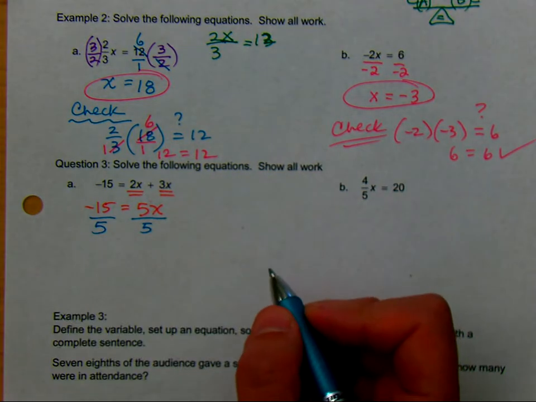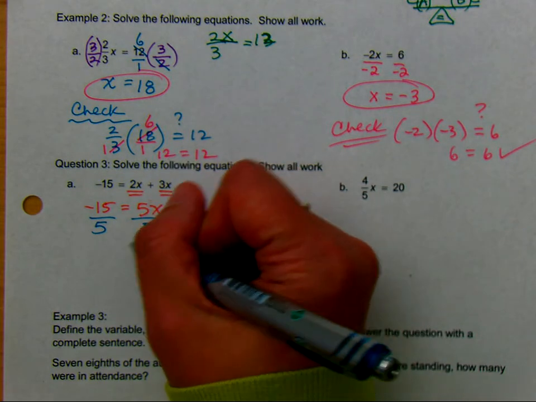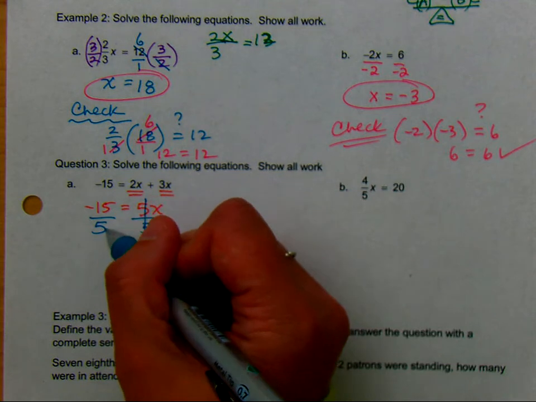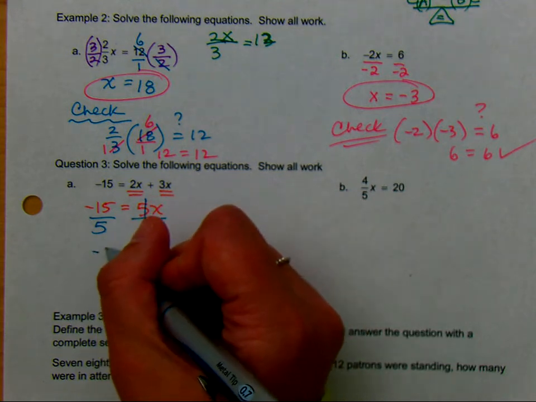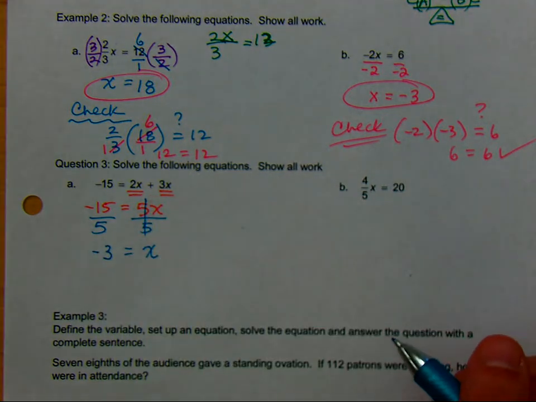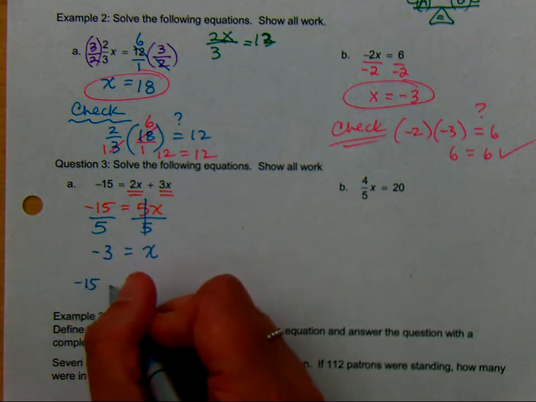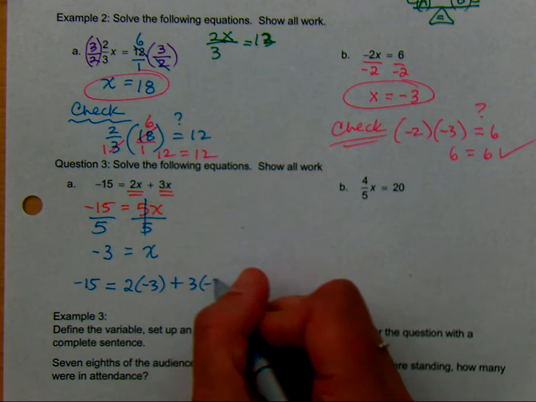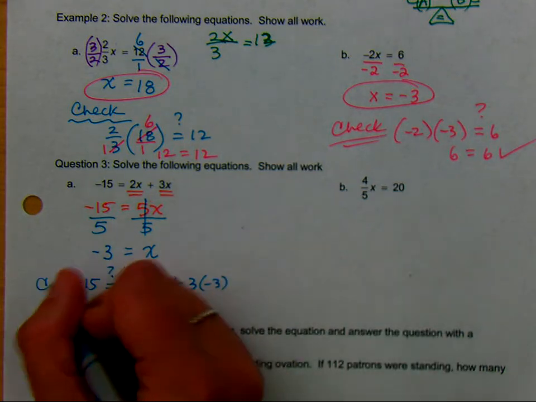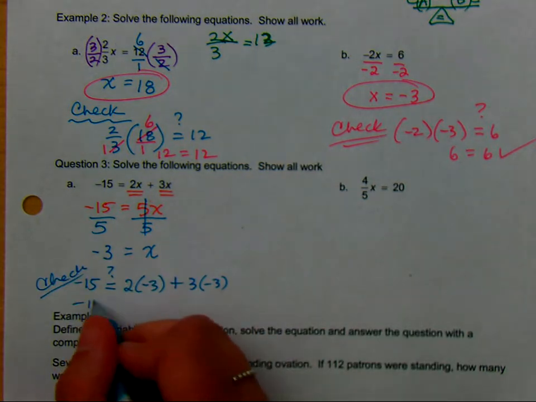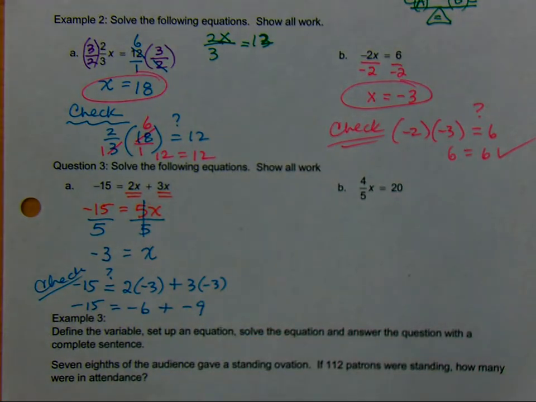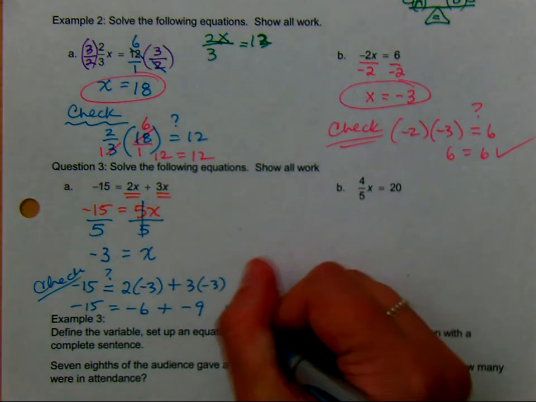Divide both sides by 5 to undo, right? 5 divided by 5 is 1, which is the reason why we have 1x. Negative 15 divided by 5 is negative 3, right? And if we plug it back in, is negative 15 equal to 2 times negative 3 plus 3 times negative 3? This is our check: negative 15 equals negative 6 plus negative 9. Anybody who plays cribbage knows that 6 and 9 is 15. All right, so that worked out.